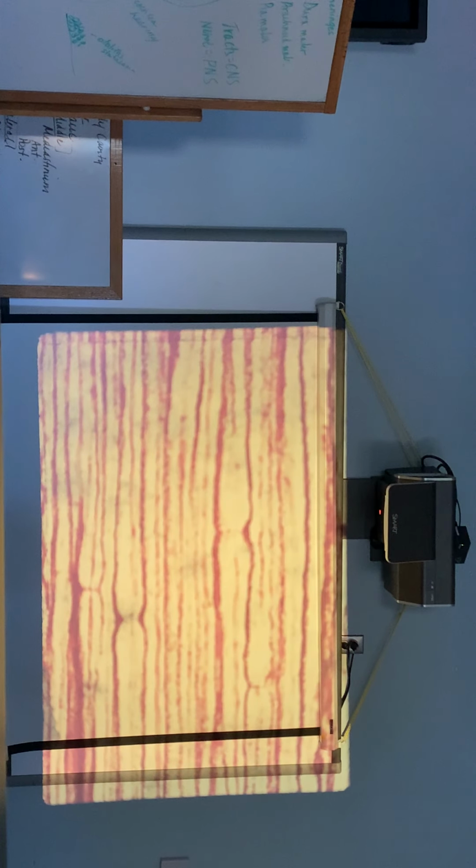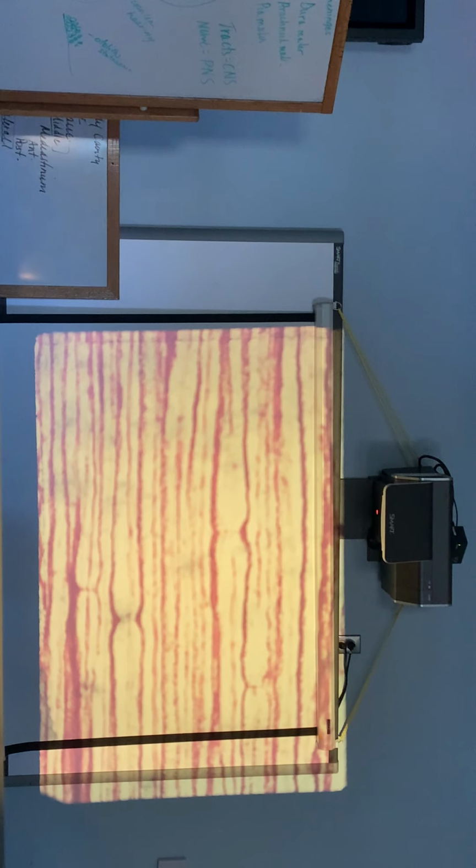There we go. Okay. So this is still the same or a similar nerve, but now what we have is a long section. And if you look at this guy, I'll focus just a little bit.